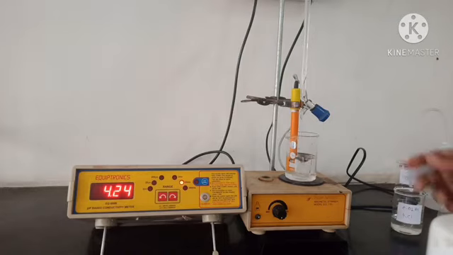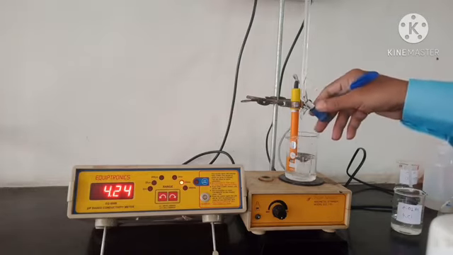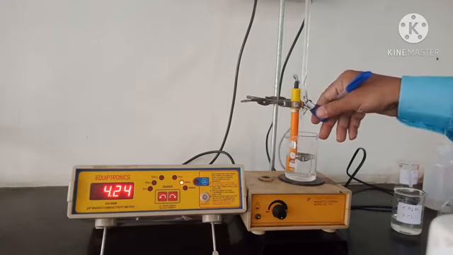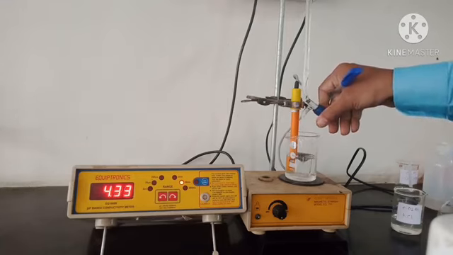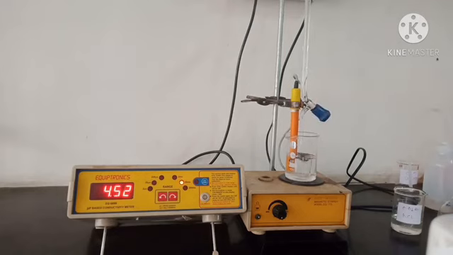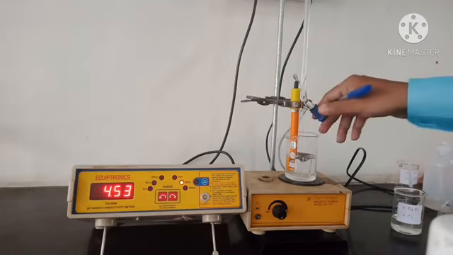The next reading is for 6.5 ml, the reading is 4.53.